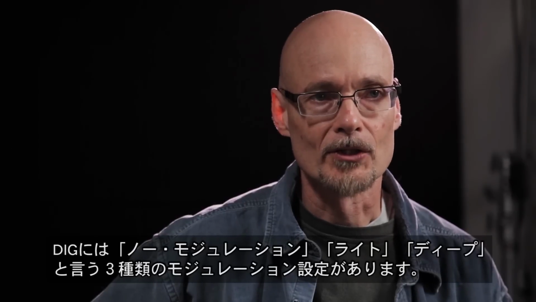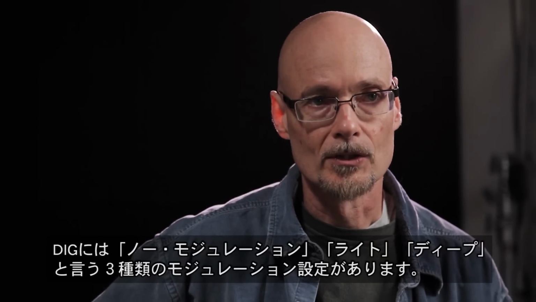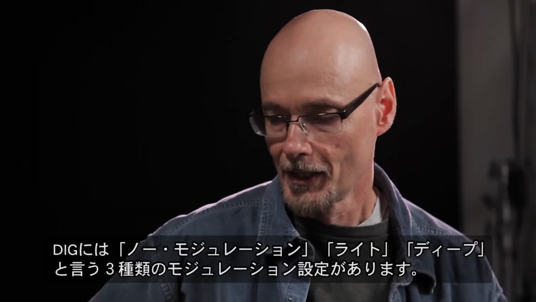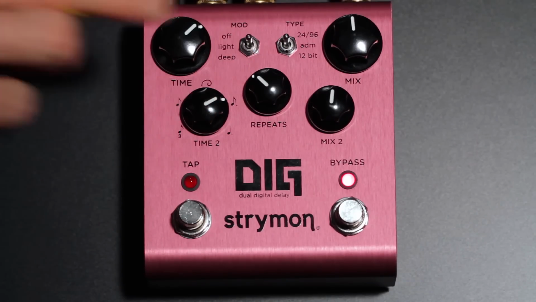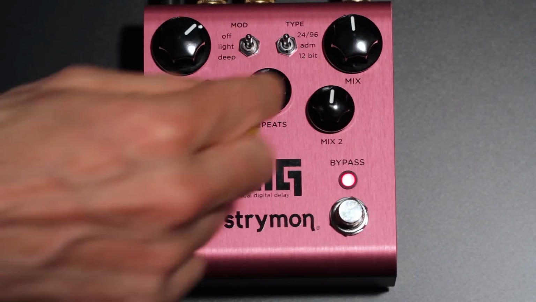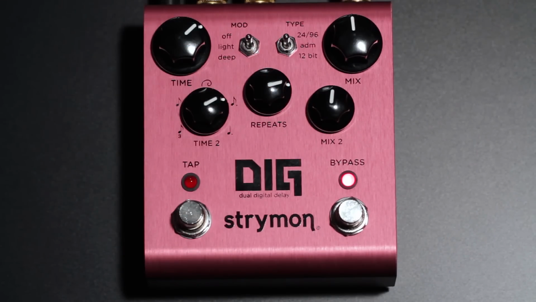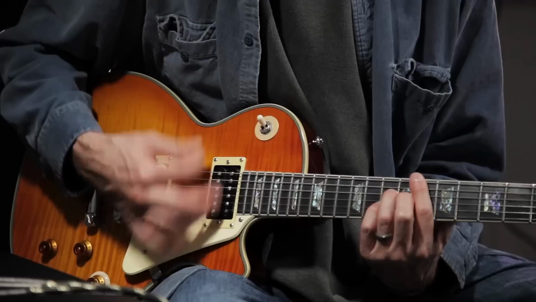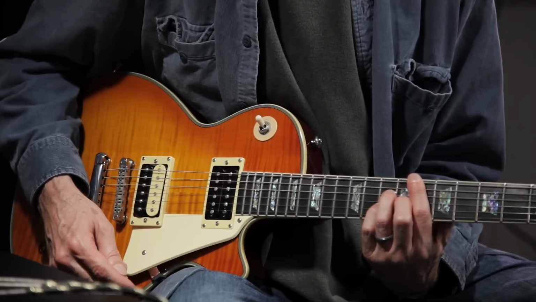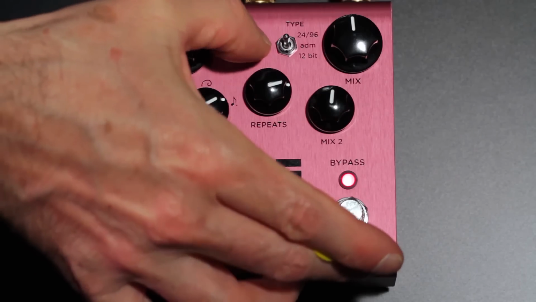Dig offers 3 modulation settings, from no modulation to light modulation to deep modulation, each voiced to give a wide range of musical usefulness. With no modulation, now we add some light modulation. Now we add some deep modulation.